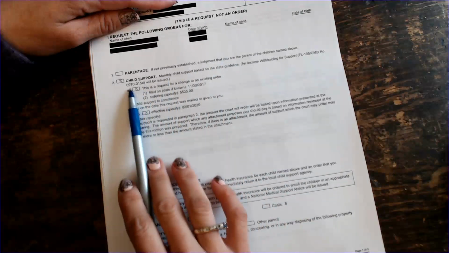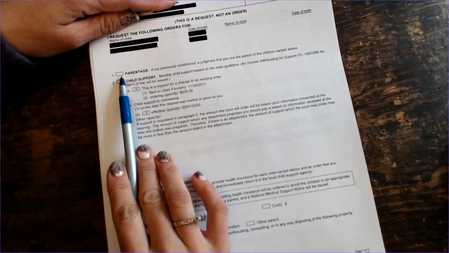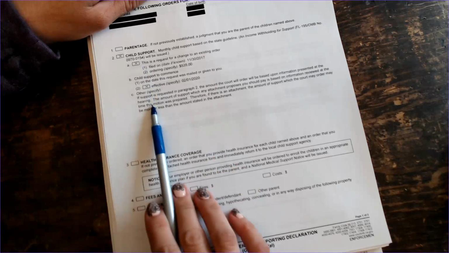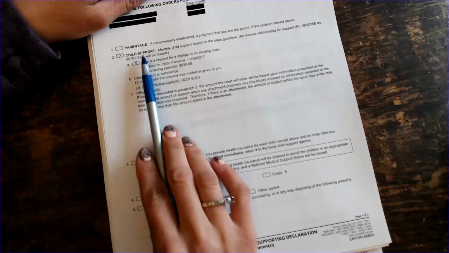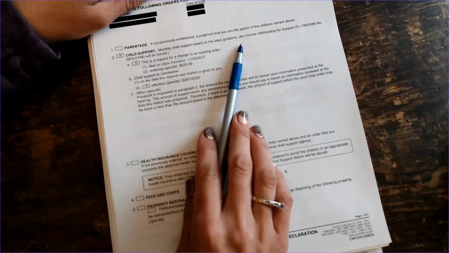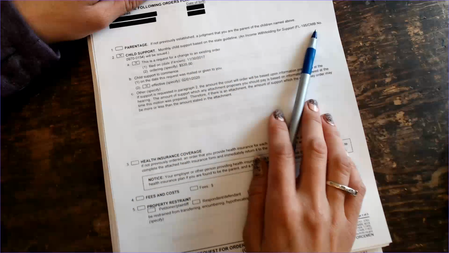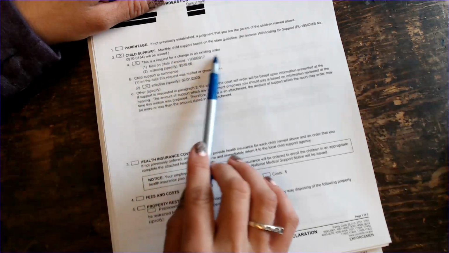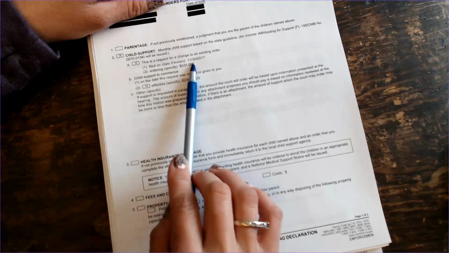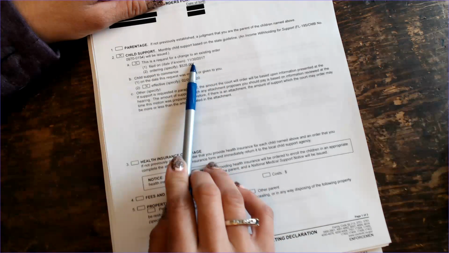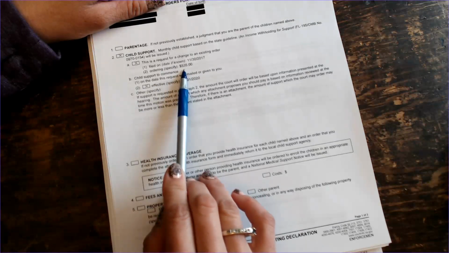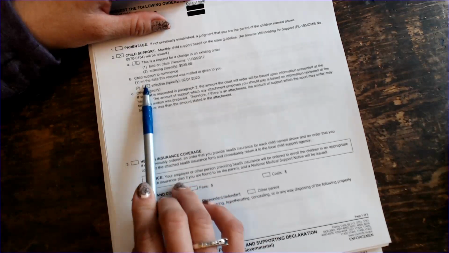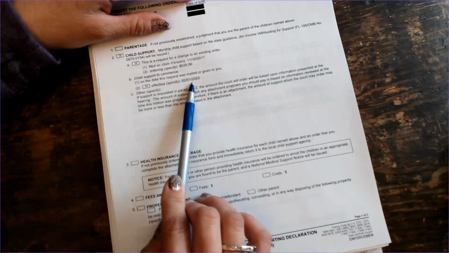And if parentage hasn't already been established, that box will be checked, but in this case, parentage has already been established. Now we move on, and this is what we're asking for. So we've checked the box, child support, monthly child support based on the state guideline. An income withholding order for support will be issued. So this is what's requested. This is a request for a change to an existing order, and that existing order was filed on 11/30/17, and it was ordering that the non-custodial party pay $535 a month in child support. We're asking that this new order be effective 2/1/20.